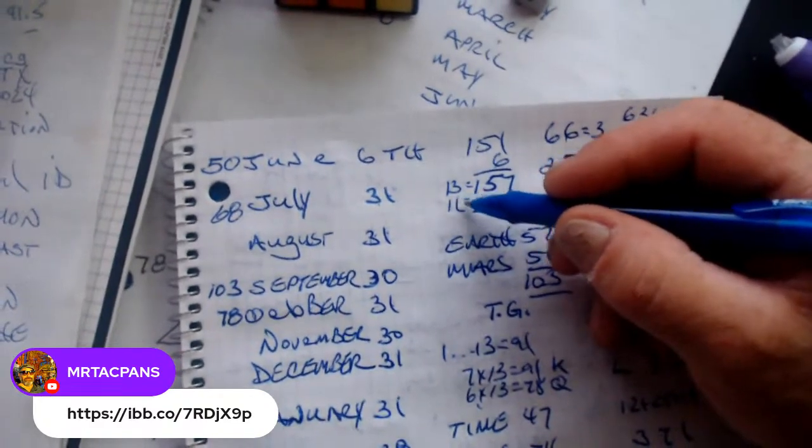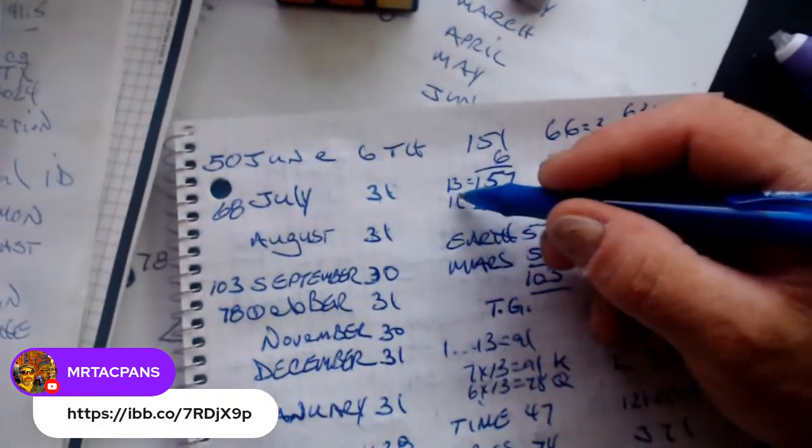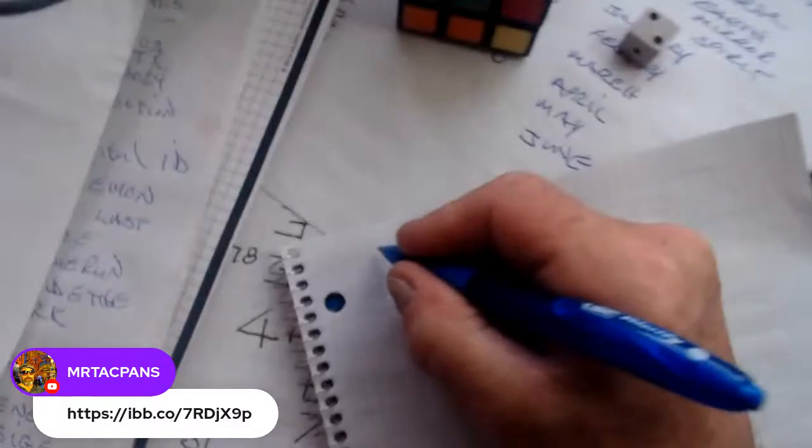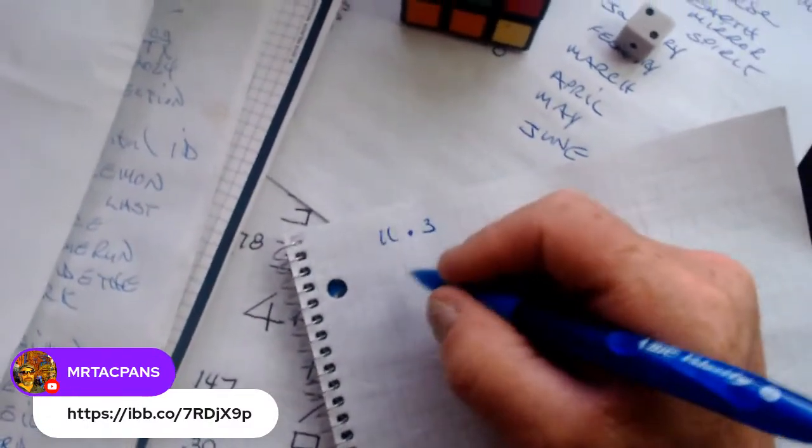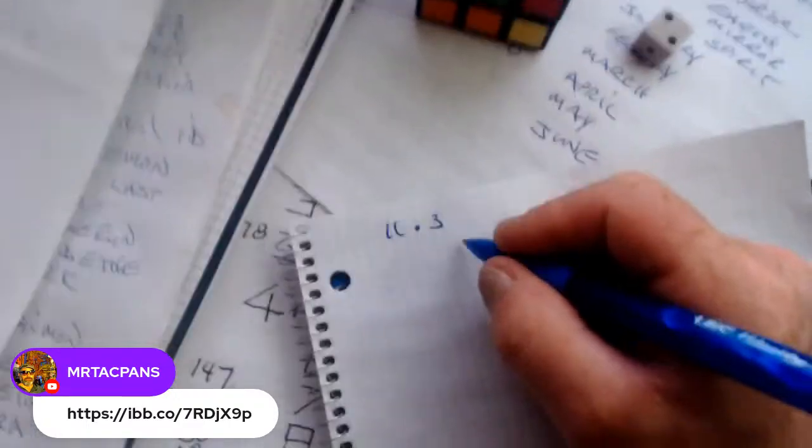Where does number 15 come from, right? I need to recreate, like 11 is going to create 3, which is 1 plus 2 equals 3.